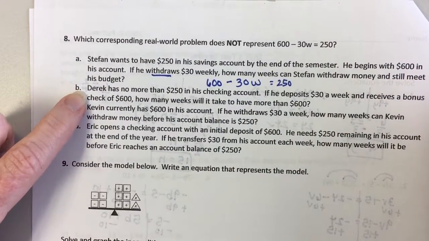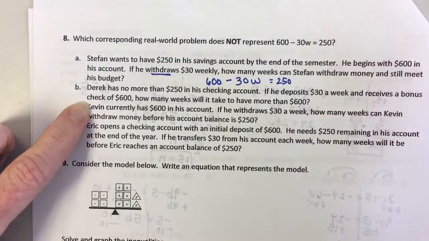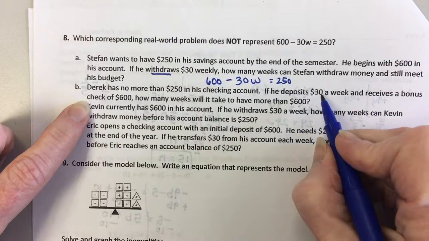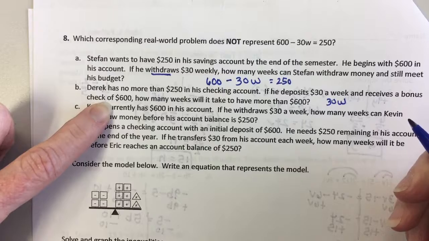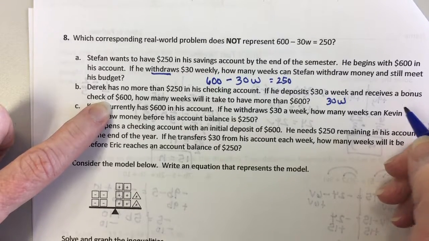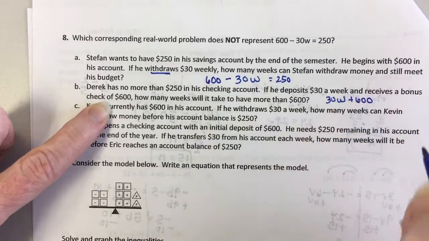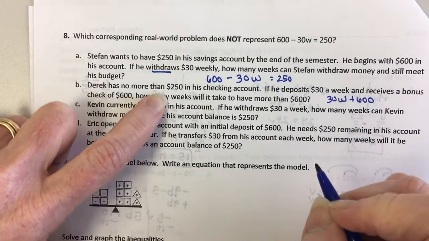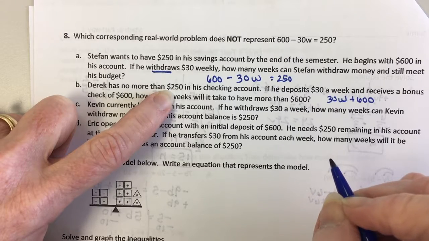Derek has no more than $250 in his checking account. He deposits $30 a week and receives a bonus check of $600. How many weeks will it take to have more than 600. All right, so in this one, I'm depositing, so I'm adding the $30 a week. I also got a bonus check of 600, so that's going to increase my account. And I already have no more than 250 in his checking account.